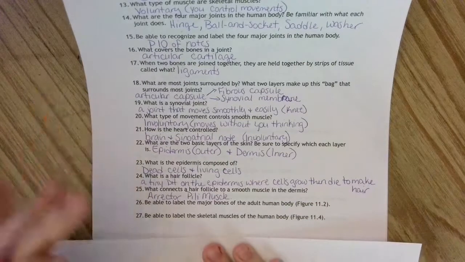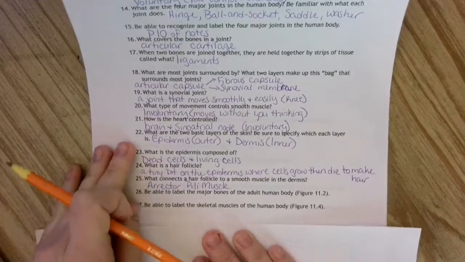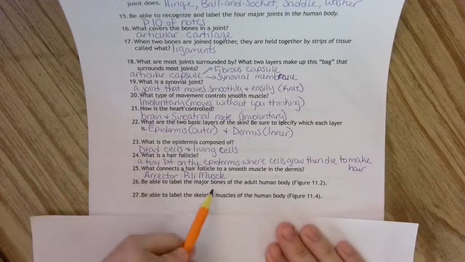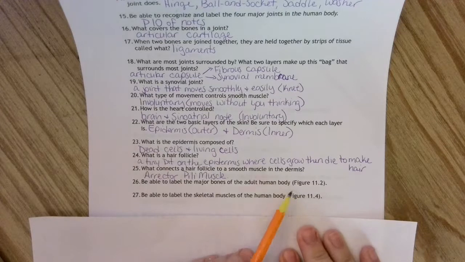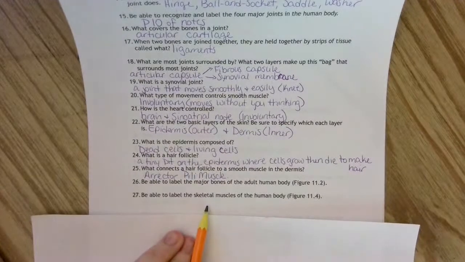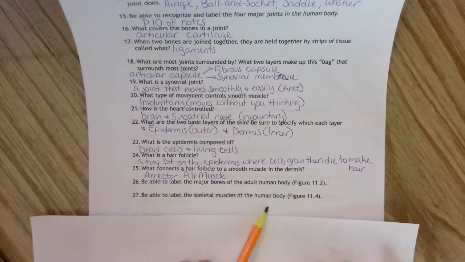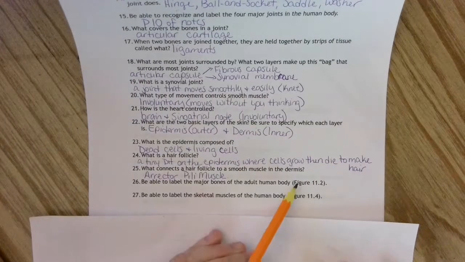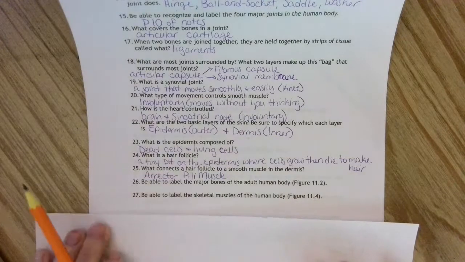And then 26 and 27, this is going to just be up to you, be able to label the bones, and of course you have a little practice sheet in your notes. I believe that was maybe page 4. And then 27, be able to label just a few of your skeletal muscles that is on that picture as well. And I can't remember what picture of your notes it is. But they are figures 11.2 and 11.4. And that will conclude our study guide video.